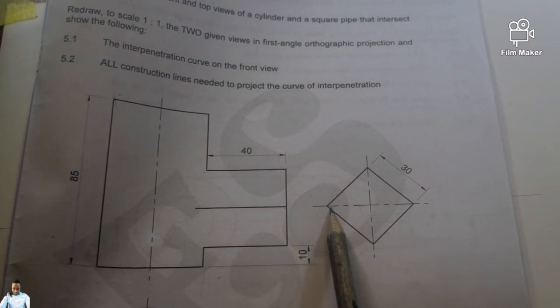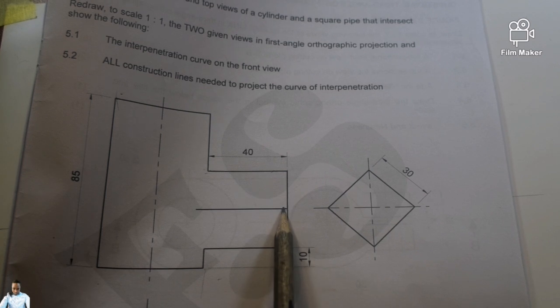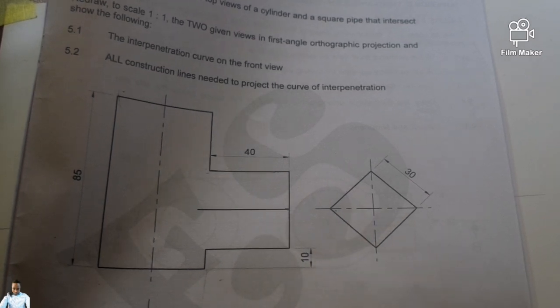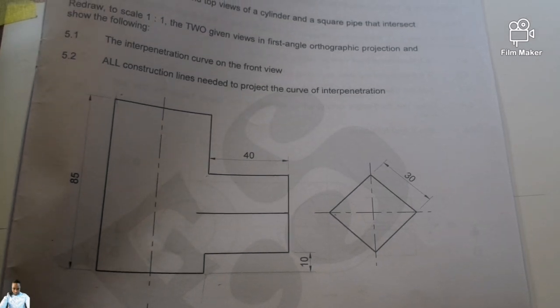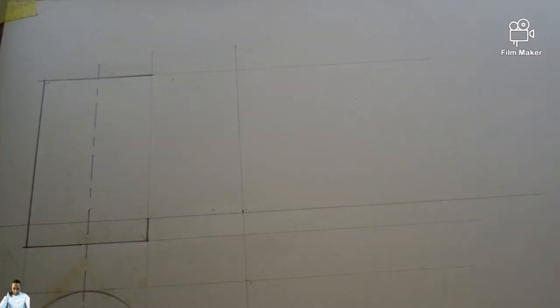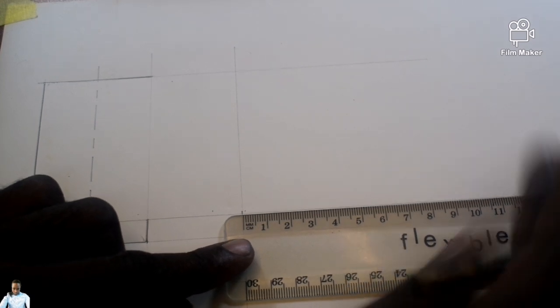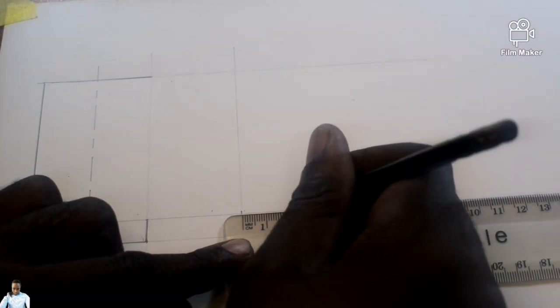So from here till there, which is your auxiliary, it's supposed to be a dimension which is above 20 millimeter. You can have it 25 or 30. But I'll prefer to use 20 millimeter, because of the space I've used.